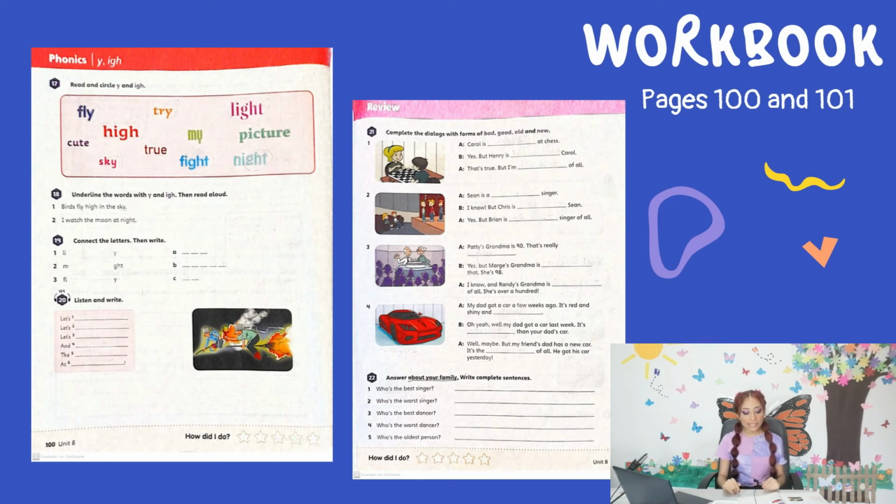Okay, class. So activity 21 on page 101 says, complete the dialogues with forms of bad, good, old, or new. Okay, so most of the times, old and new are regular adjectives. So it means that you need to add ER or EST, depending if it's a comparative or a superlative. Okay, so number 1, Carol is blank at chess.